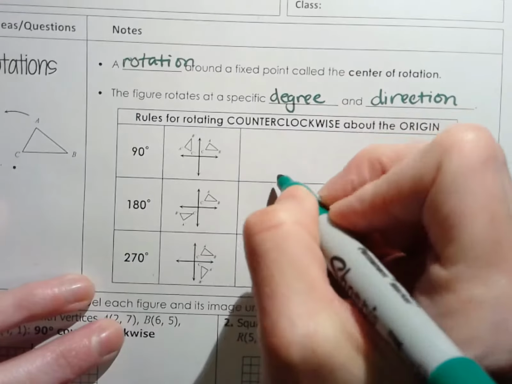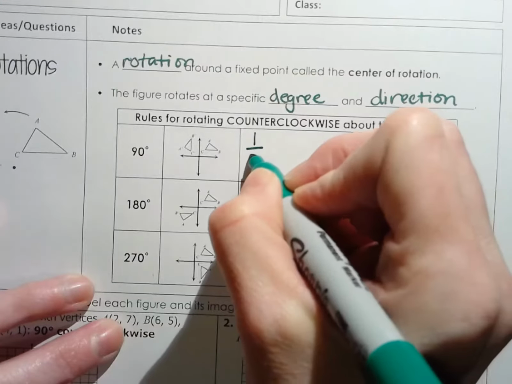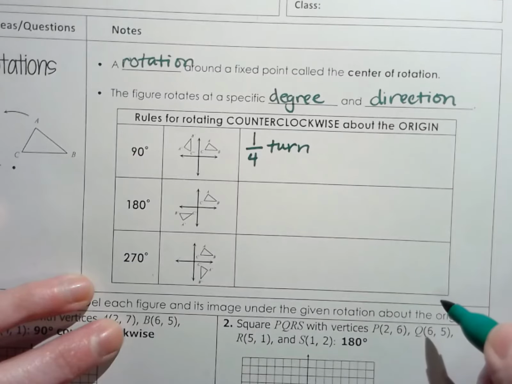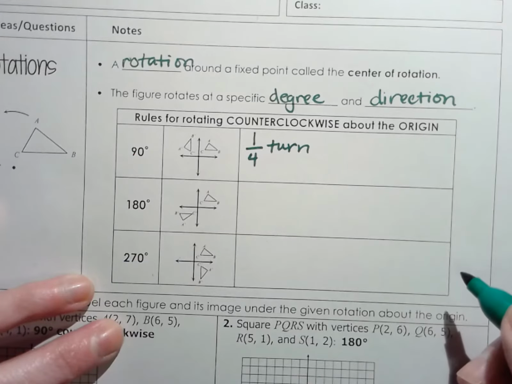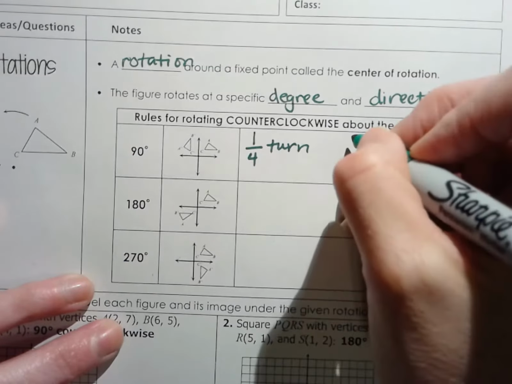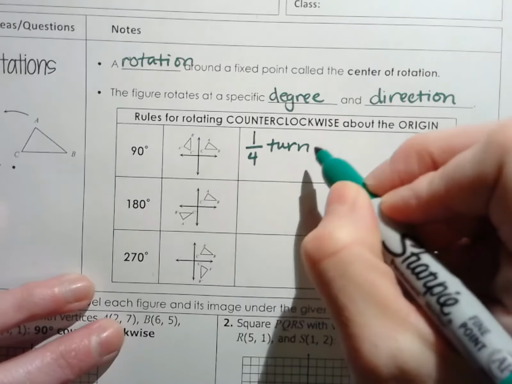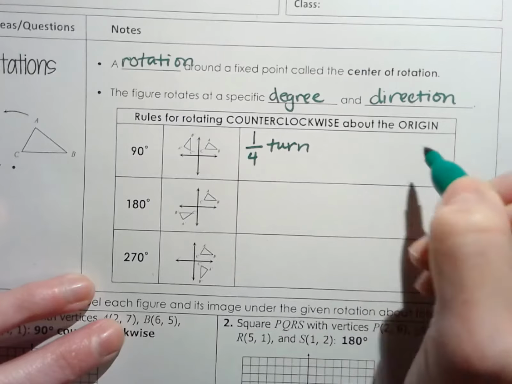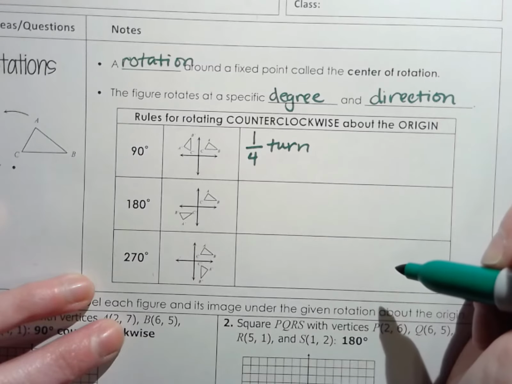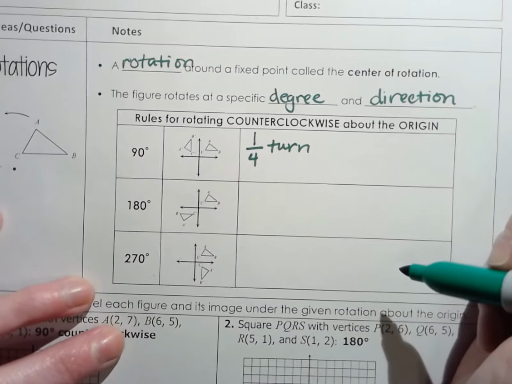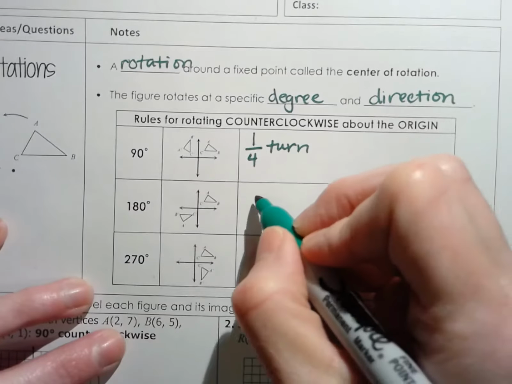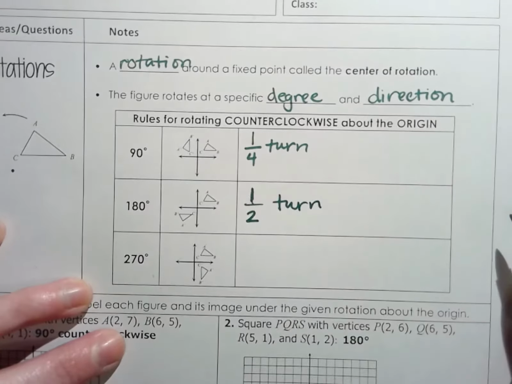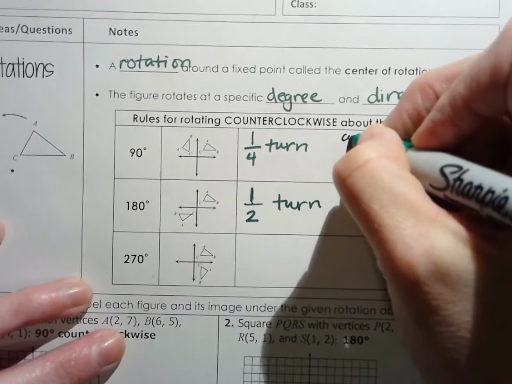So 90 degrees: if you're told to rotate 90 degrees, it's going to be a 1/4 turn. And we know counterclockwise is to the left, clockwise is to the right. 180 degrees is a 1/2 turn.